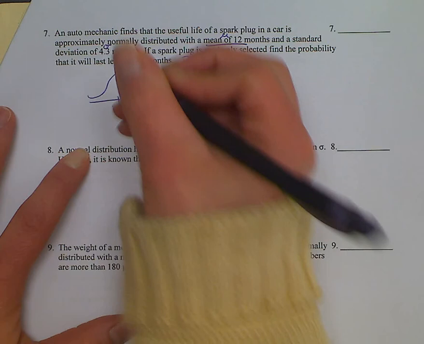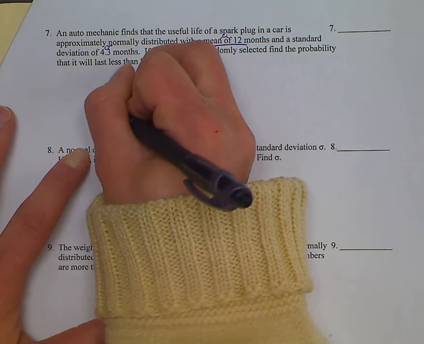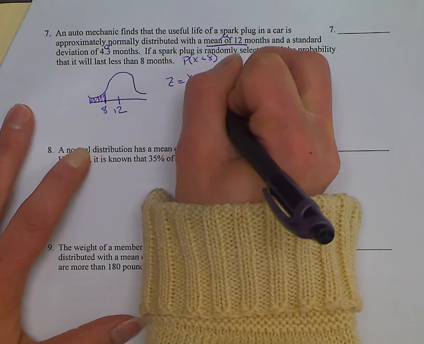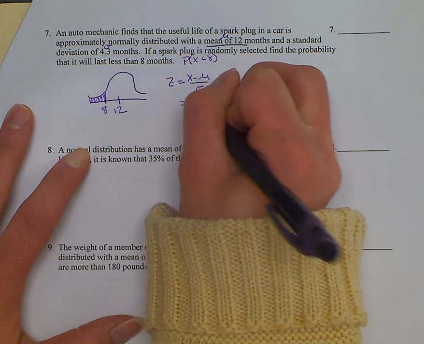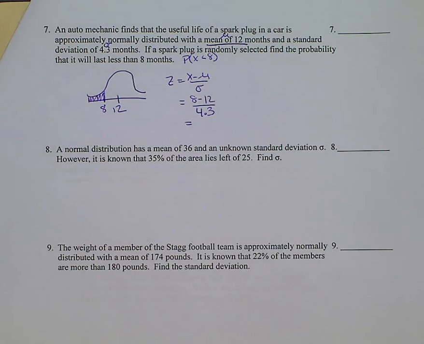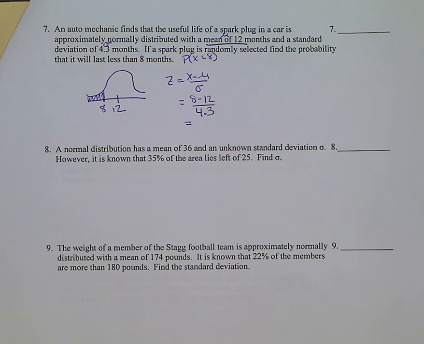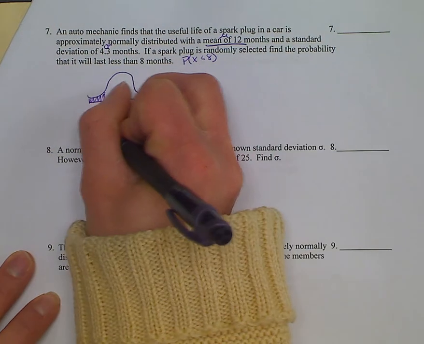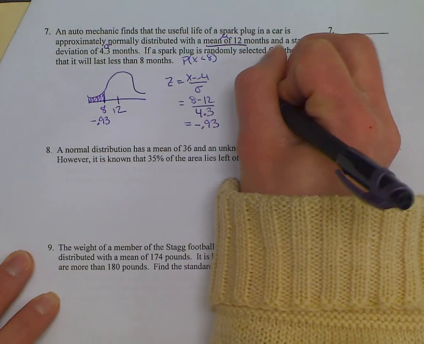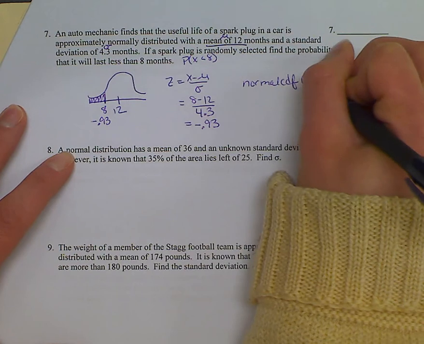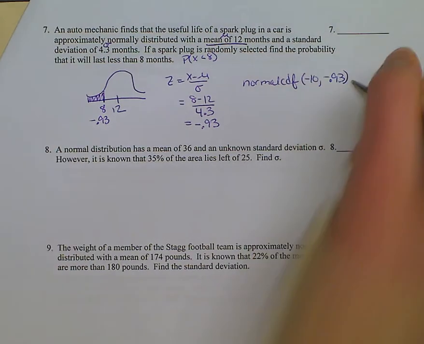So 8 falls to the left of 12 on the number line. We're looking for less than that. We're going to convert this to a standard score. We do not have to change 8 by 0.5 because the mean and the standard deviation were given to us. Okay, so 8 minus 12 divided by 4.3 gives us negative 0.93 for our standard score. Then our probability will come from normal CDF, negative 10, to negative 0.93.